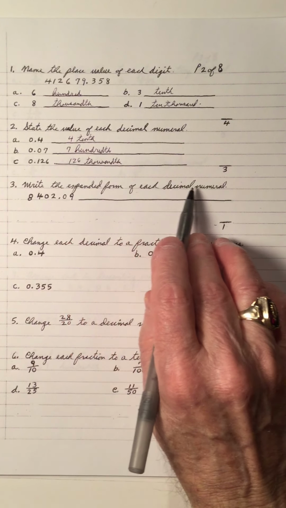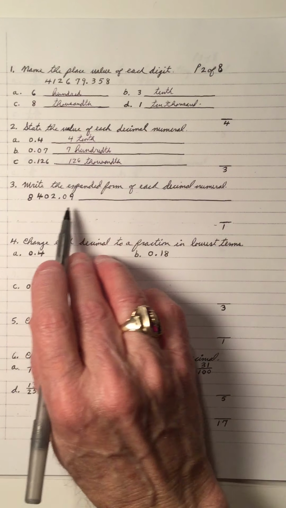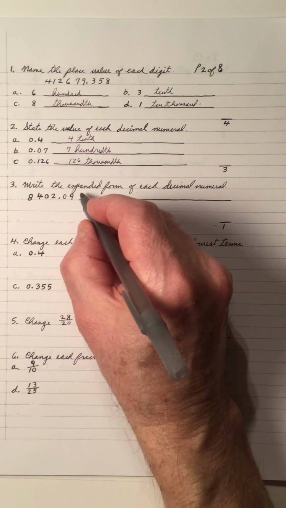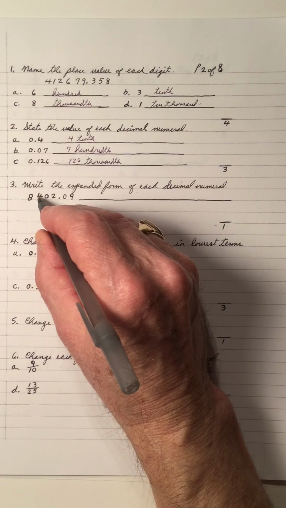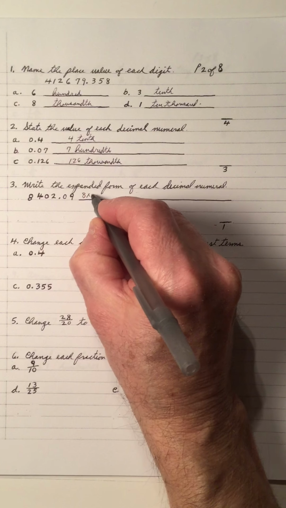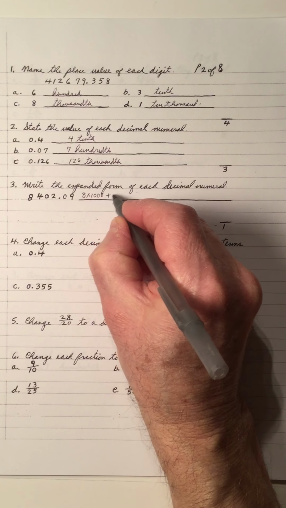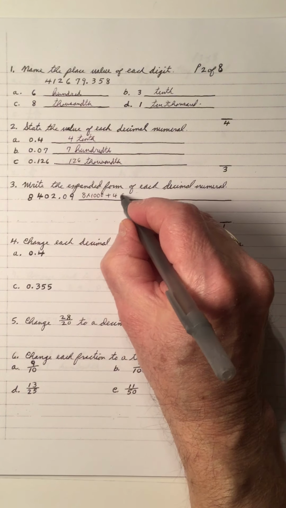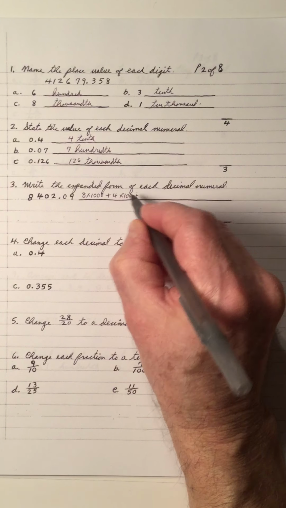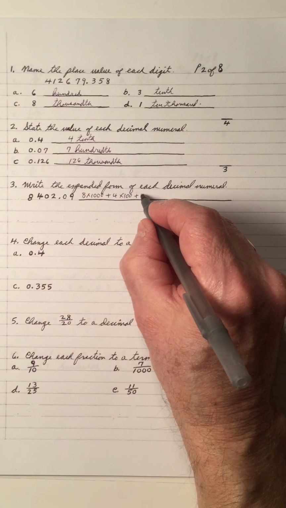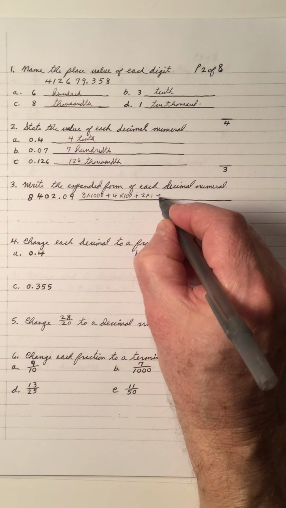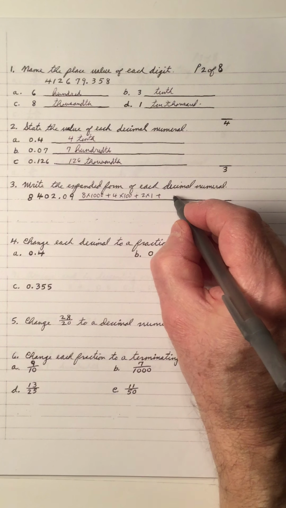Write the expanded form of each decimal numeral. I only got 1 here, so I said each, but there's only 1. So that's ones, tens, hundreds, thousands. So it's 8 times 1,000 plus 4 times 100. No tens, 2 ones, so it's 2 times 1 plus no tenths and 9 hundredths.